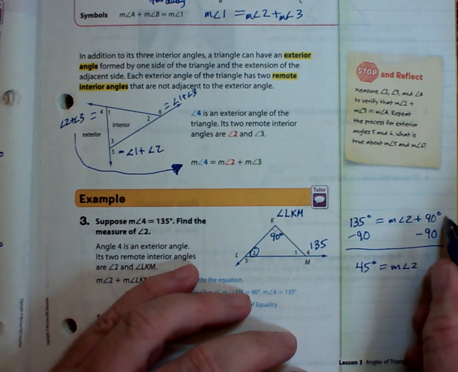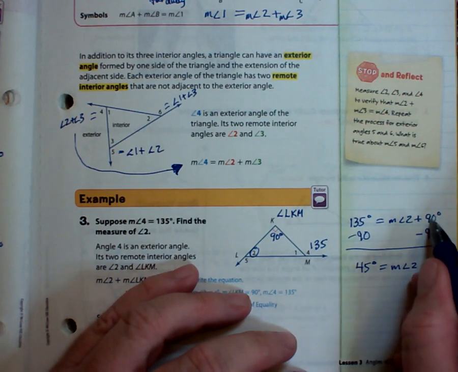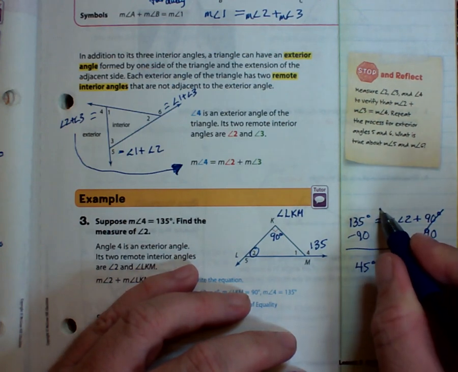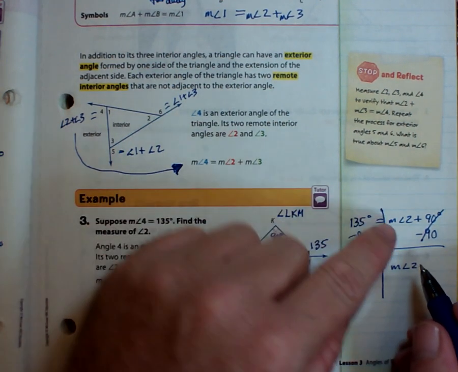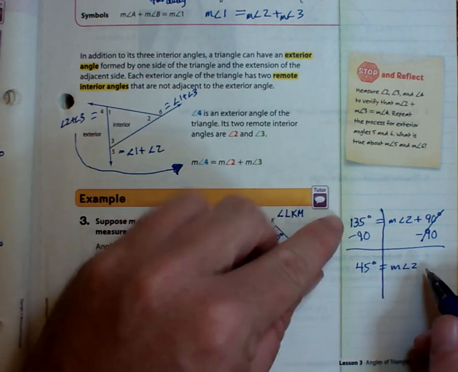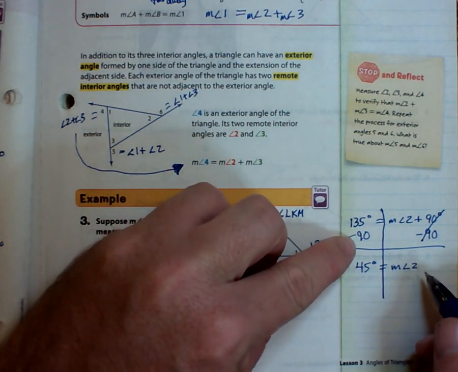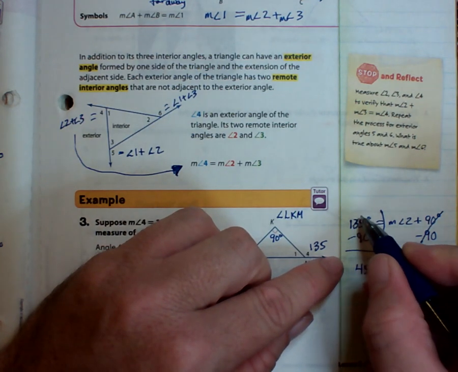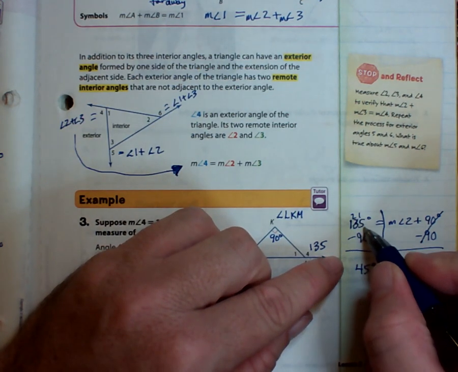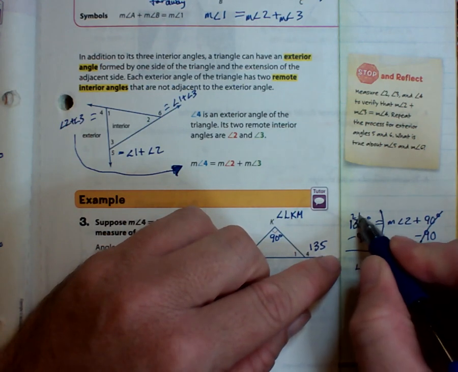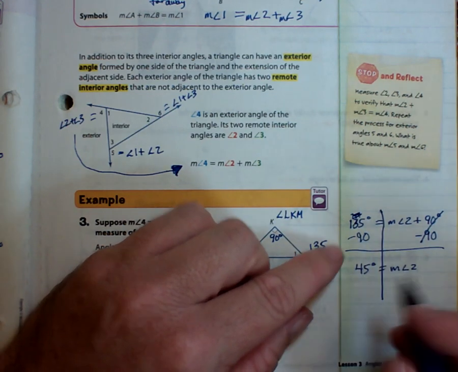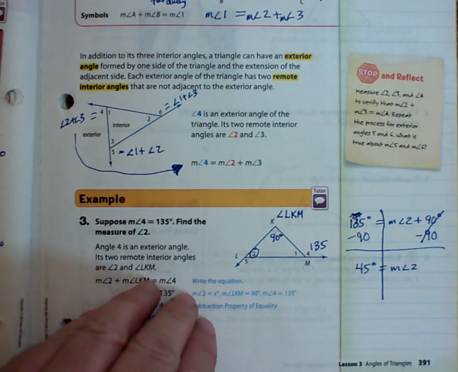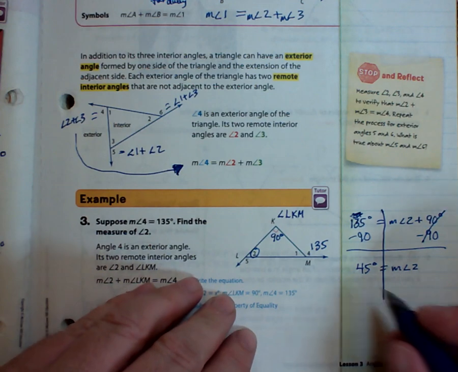Subtract 90. Algebraically, we do the inverse operation of adding 90. We subtract 90 and we cross it off. And we draw a wall. We're left with measure angle 2 on the right. And we have 135 minus 90. If I want to borrow here, I'd borrow from that. Wait, I don't need to borrow. I don't need to borrow there. It's 13 minus 9 is 4. Got it. And we finally have our angle.